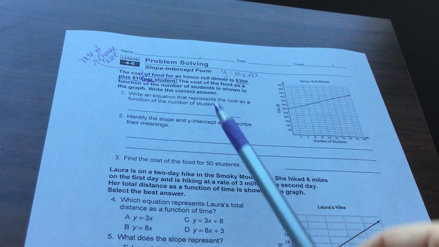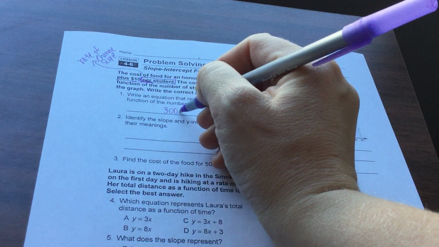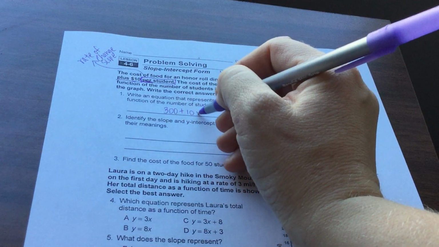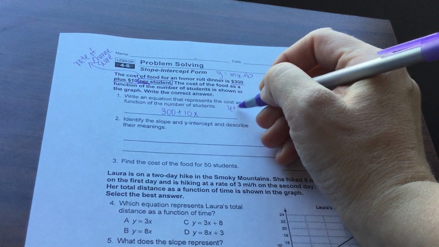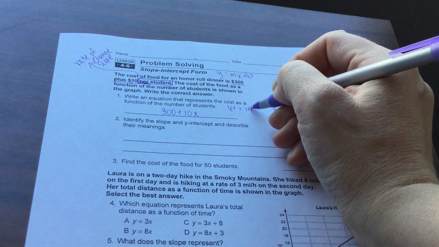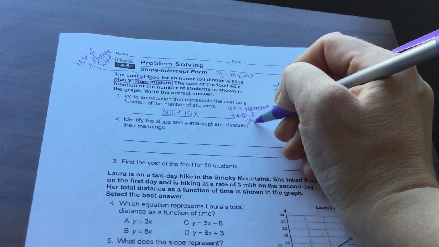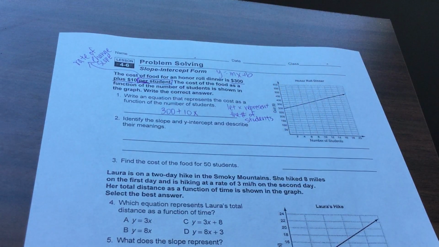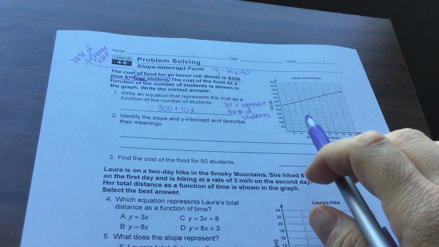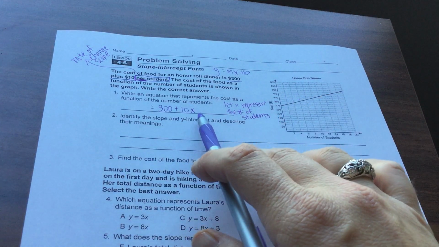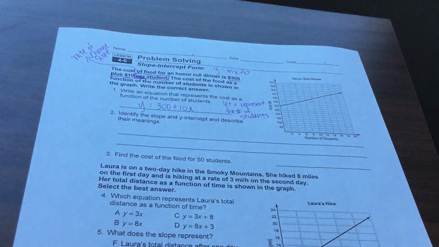The other way to think about it is if it's 300 plus $10 per student, that would be 300 plus 10 times some mystery amount, which is the number of students. So we'd say let x represent the number of students. And then I need an equation, which means I need an equal sign. Since we're looking at a graph, we have x and we have y. We used x to represent the number of students, and so we're going to use y to represent cost.